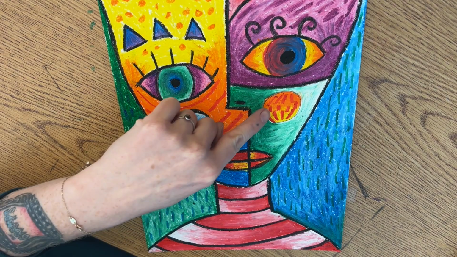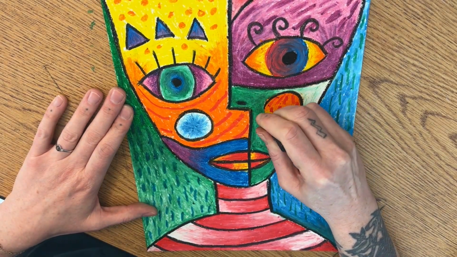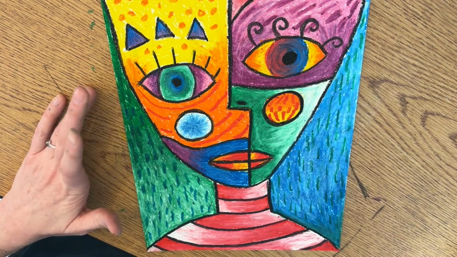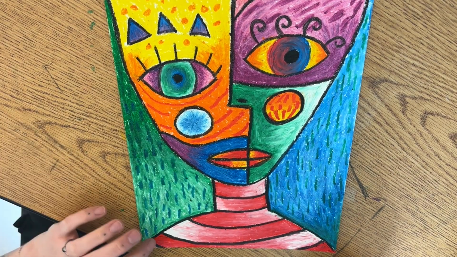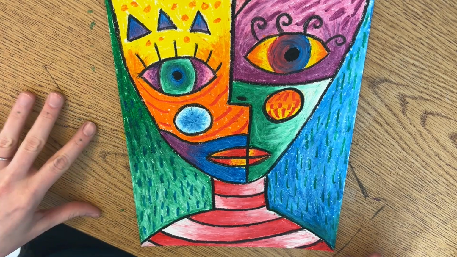Oh, I noticed I forgot to outline. See, we gotta check. We gotta make sure we didn't miss any little details. I missed this outline here. Now I'm done. I'm so glad I took my time on this because I'm super thrilled with the way it came out. And this is going to be an art show artwork for you guys. We're gonna have this one in our end of year art show.